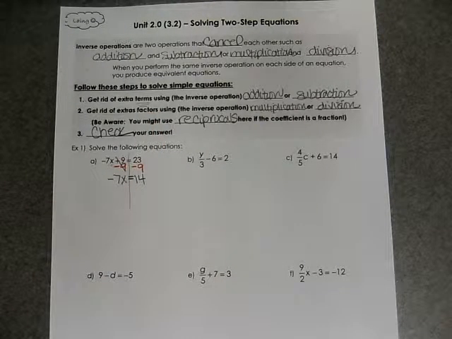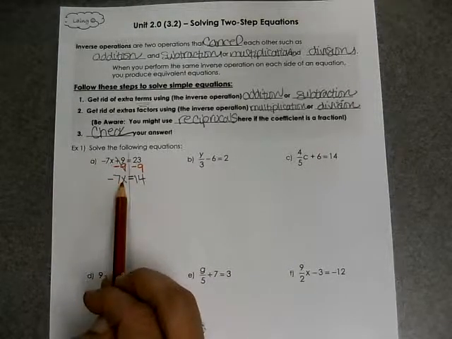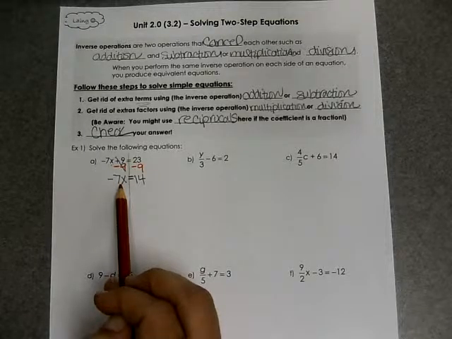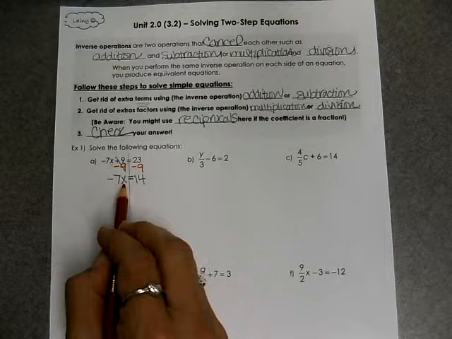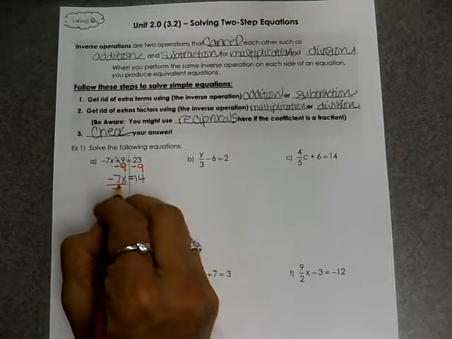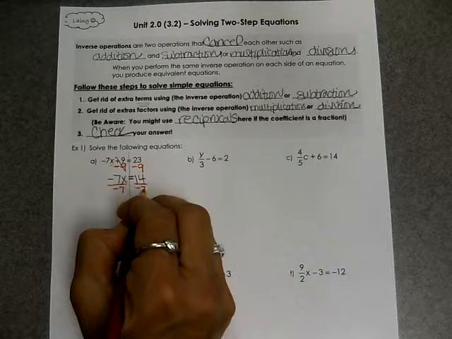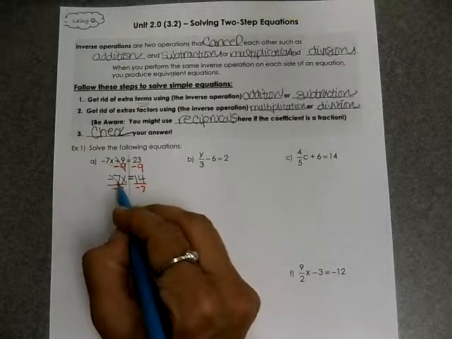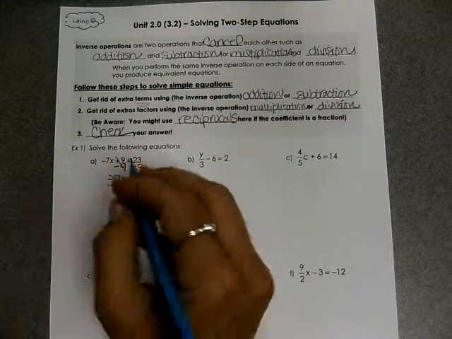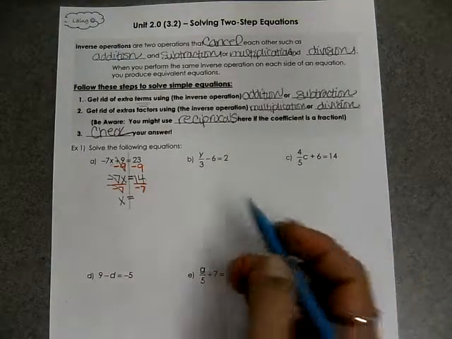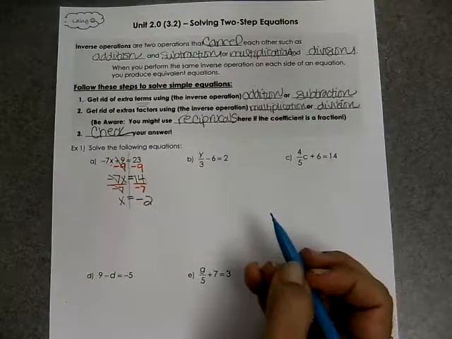Now I want to get rid of extra factors. When I see negative 7x, what operation is between those? Well, it's multiplication. So how would we get rid of multiplication? By division. So I'm going to divide by negative 7. And in algebra, we usually use a fraction bar when we're dividing. Then what happens is that these negative 7's cancel, and I'm just left with x equals, and 14 divided by negative 7 is negative 2.